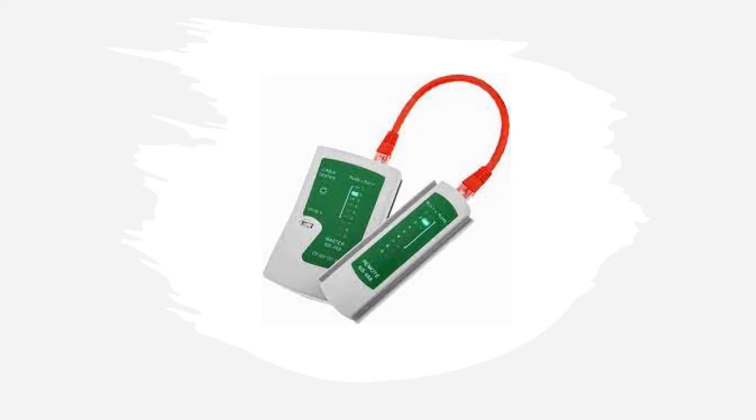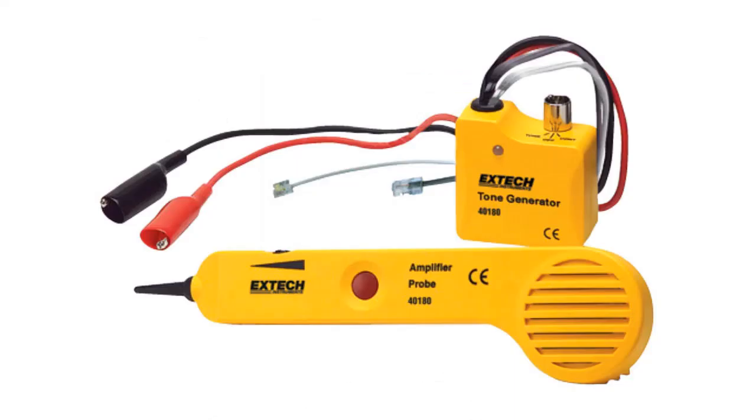And our next tool is a tone generator. Now a tone generator is a tool that is used for tracing cables from one end to the other end.